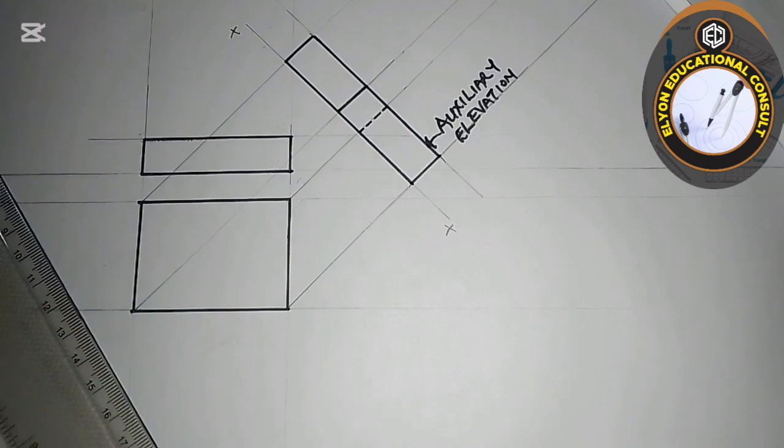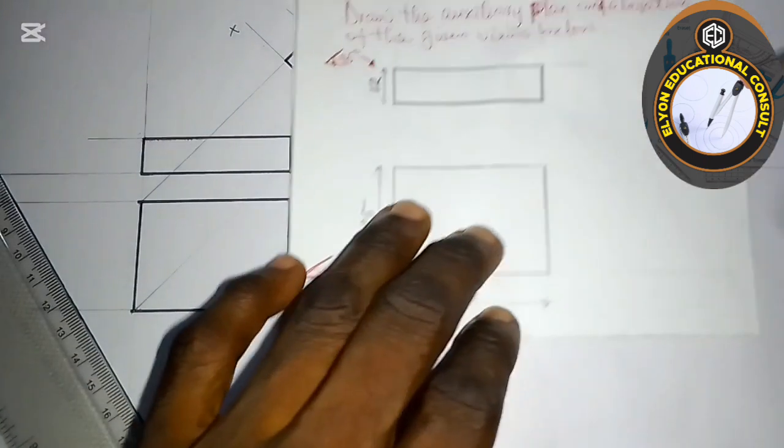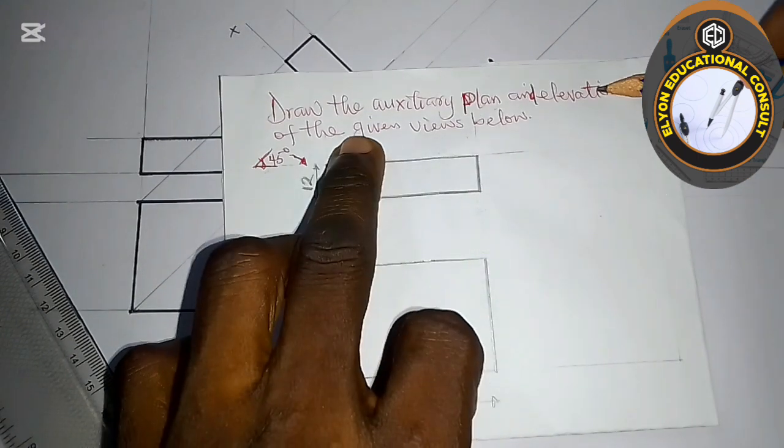The same principle is applicable if I'm to get out the auxiliary plan now, because the question says we should draw for both the auxiliary plan and the auxiliary elevation.